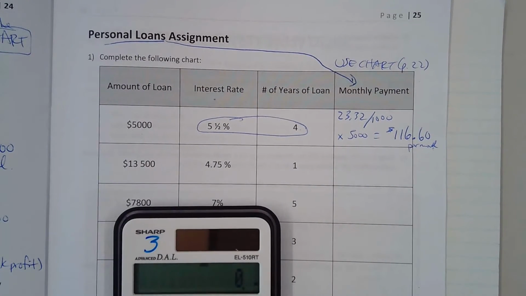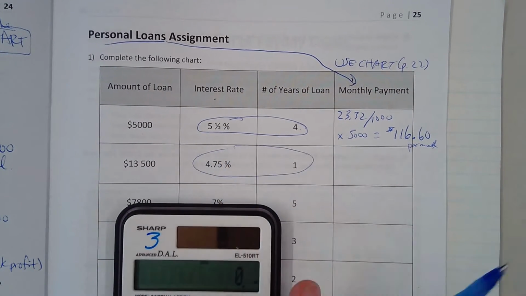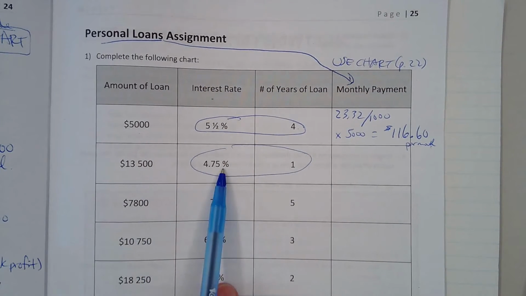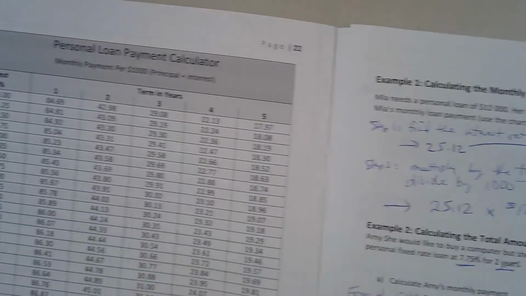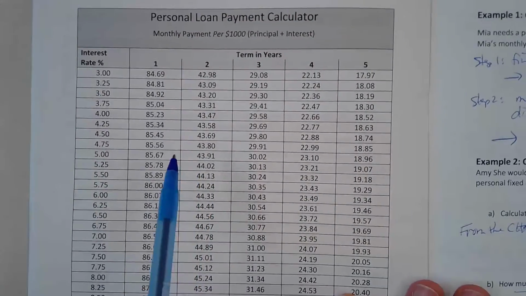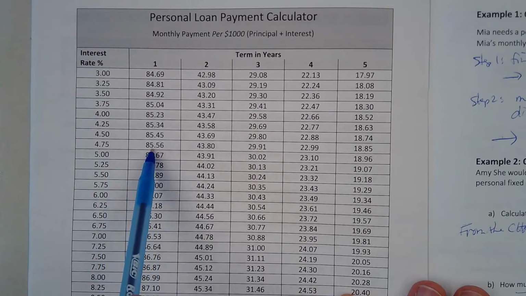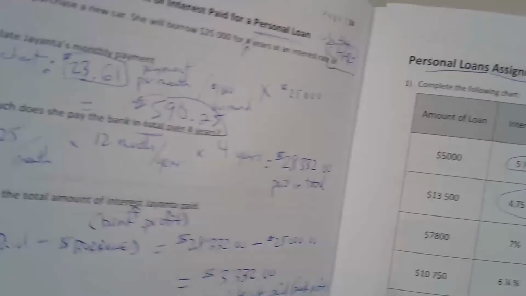Okay, next one. I'm going to use these two numbers, 4.75% and 1 year. And I'm going to go back here. $85.56 per month, per thousand, $85.56.